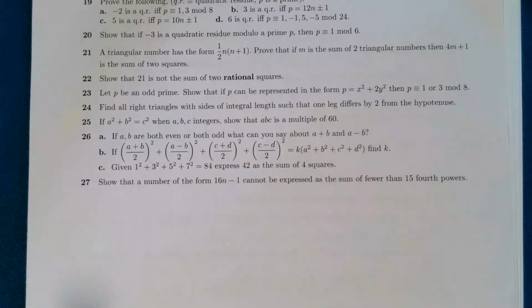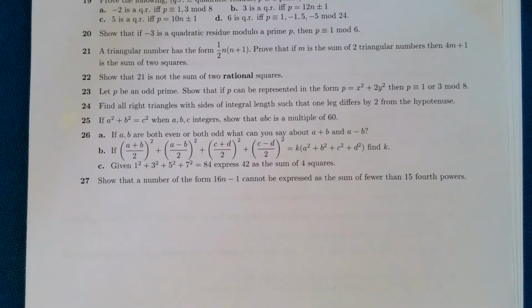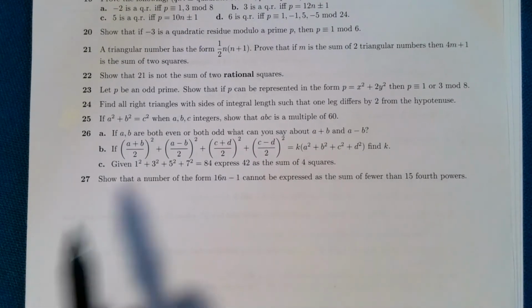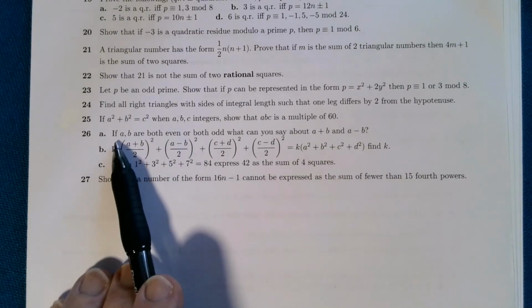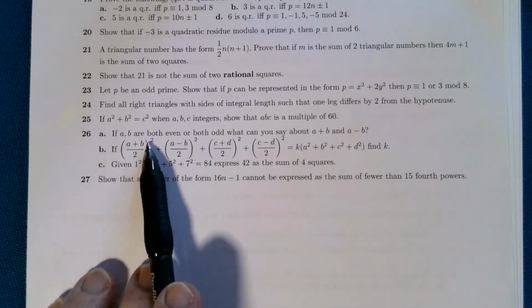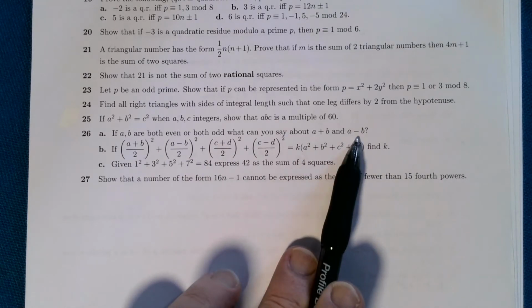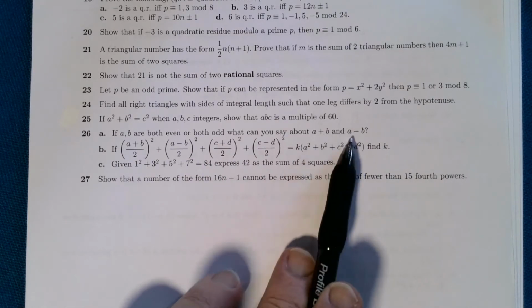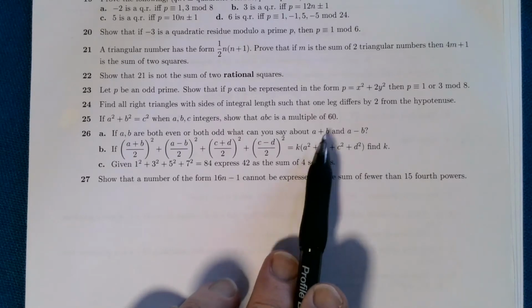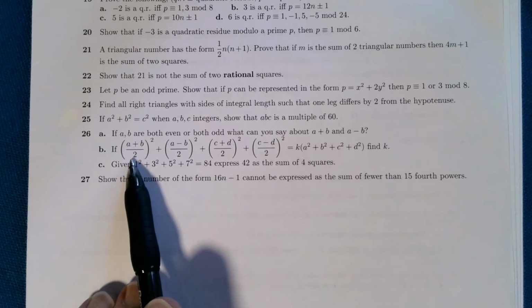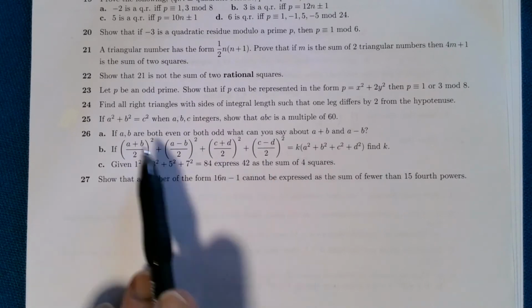Hello, we're going to finish off the last two questions, which are the problems for Chapter 1, Section 1.7. The first one here is, if A and B are both even or both odd, what can you say about A plus B and A minus B? Well, it's pretty obvious that both of these are going to be even if A and B are both even or both odd. And that means this identity then makes sense because all of these will be integers.